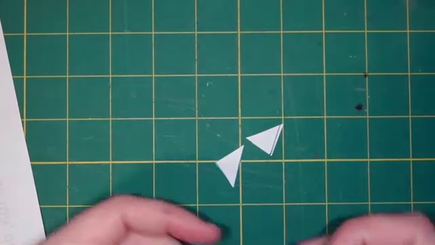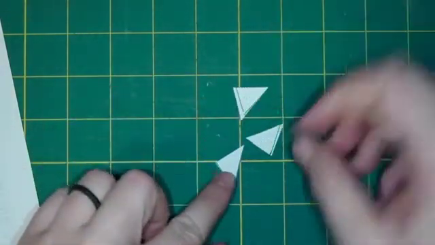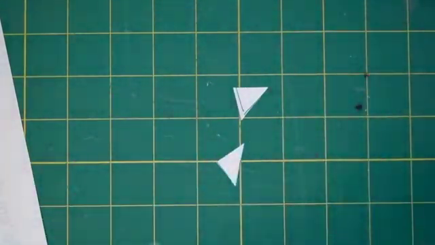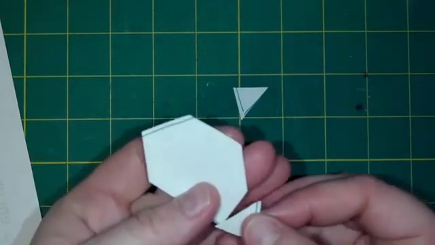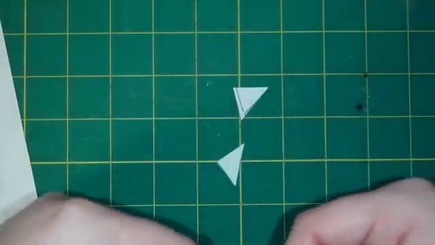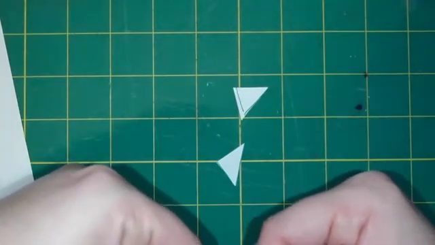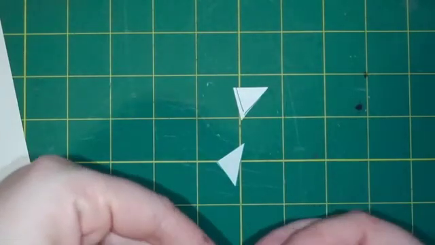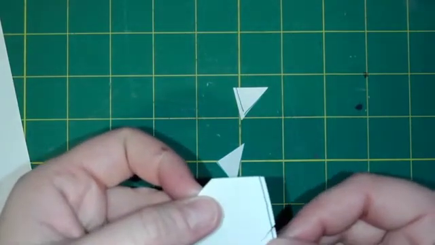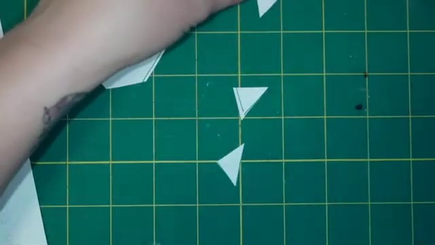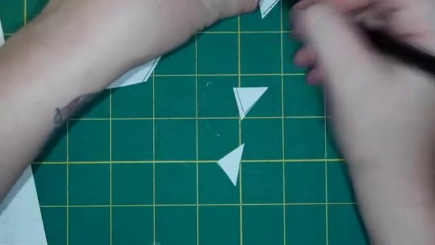Okay, so we have this angle right here. And let me see, because I need to figure out which angle this was. Okay, so it's this side right here.